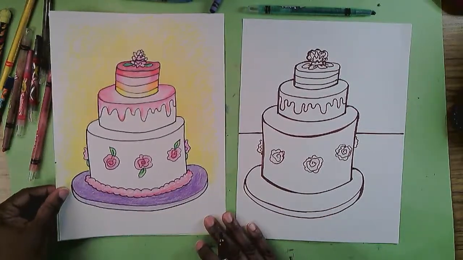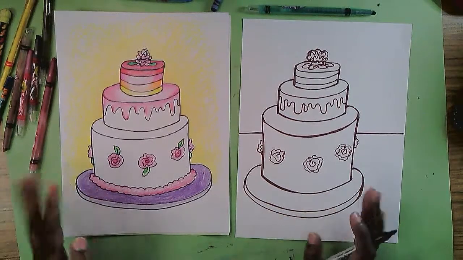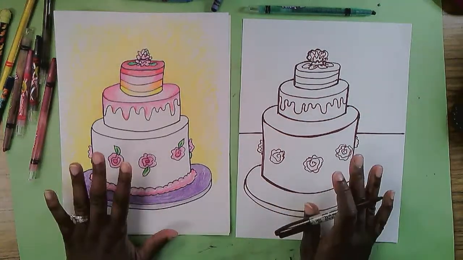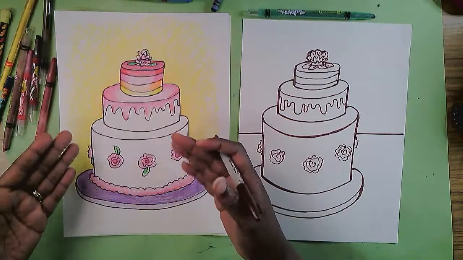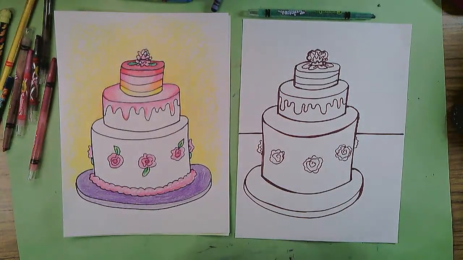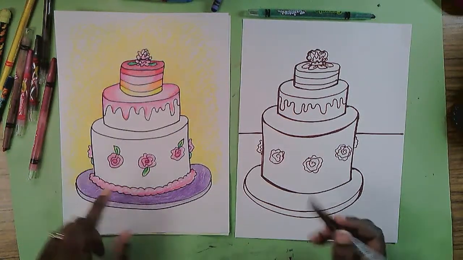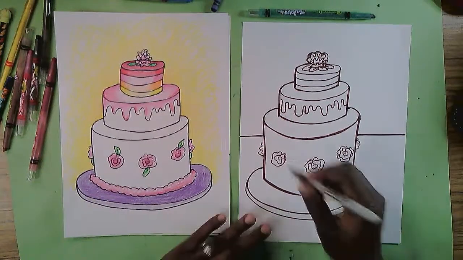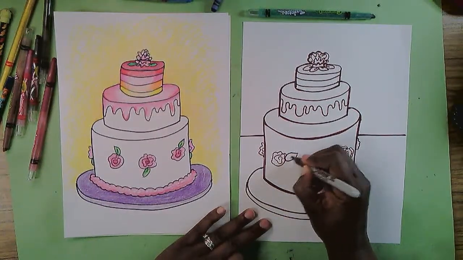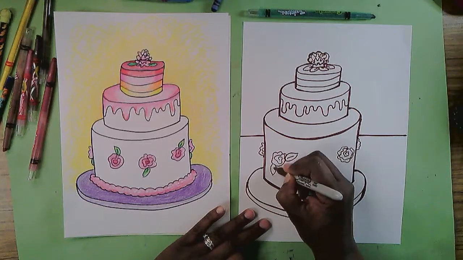So give it a try. I didn't go wild with the colors because I was just imagining that this cake was for me. Make a cake just for you. Wait, I forgot the leaves. Add some leaves with these roses too. Oh boy.